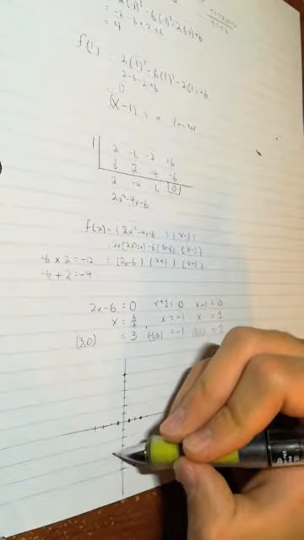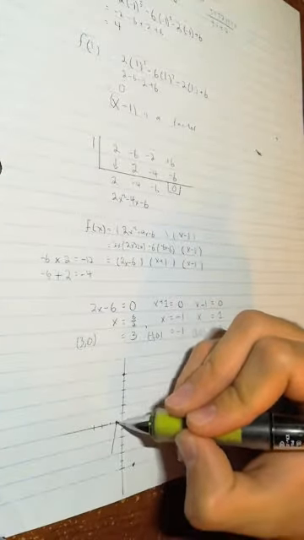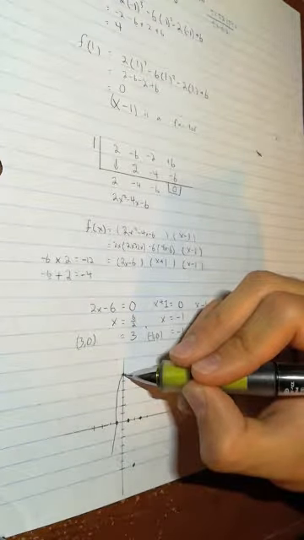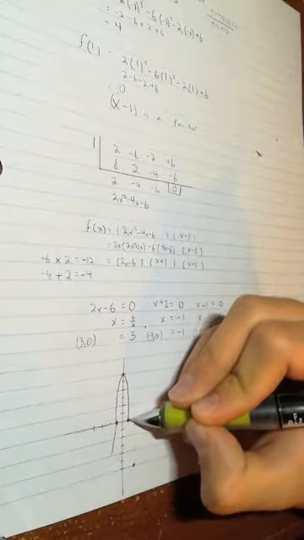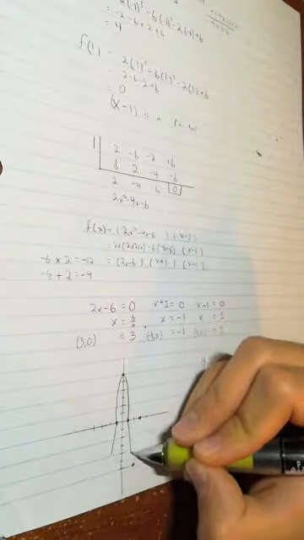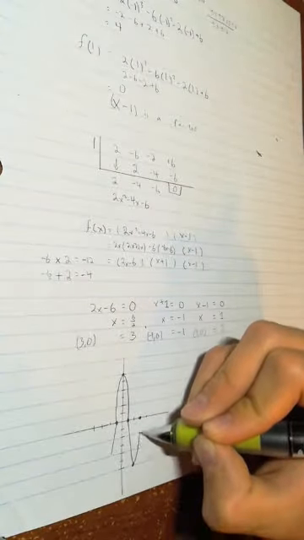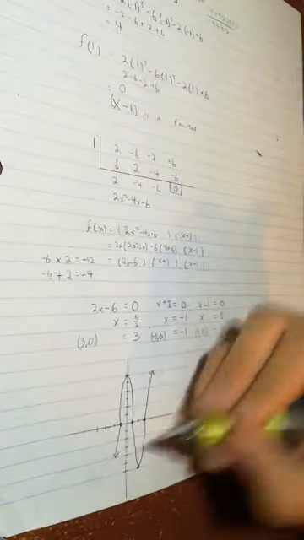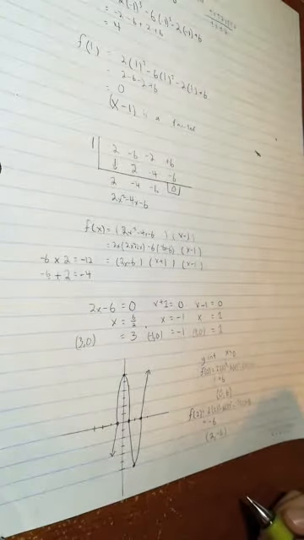Now, because we have a multiplicity of 1, it will go through the x-axis. We go through the negative 1 up to the 6, so 0 and 6, down to the 1 and 0, down to 2 and negative 6, and back up through 3 and 0.